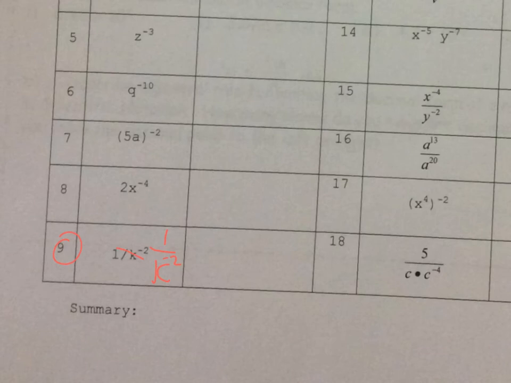So that negative is being bad in the basement. I'm going to circle the thing with the negative exponent. Since it's being bad in the basement, I'm going to send it upstairs to its room, and it's going to turn good up there. So that's like k to the 2nd over 1, which is just k to the 2nd. Wherever that negative is, you send that thing up if it's in the basement, and down if it's not in the basement.